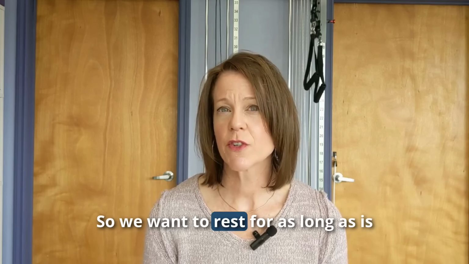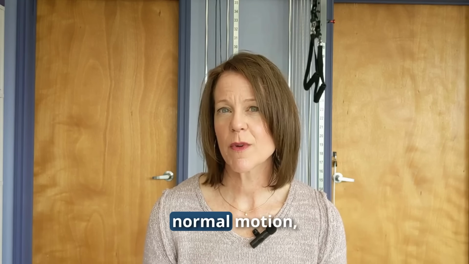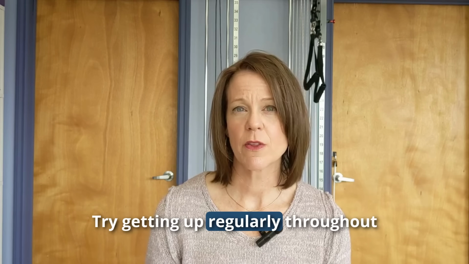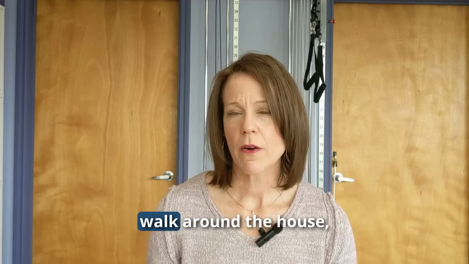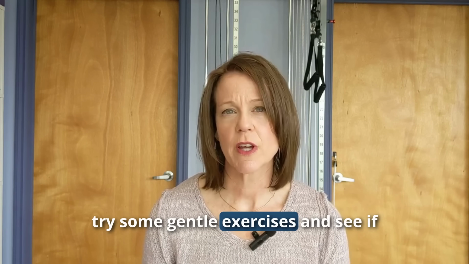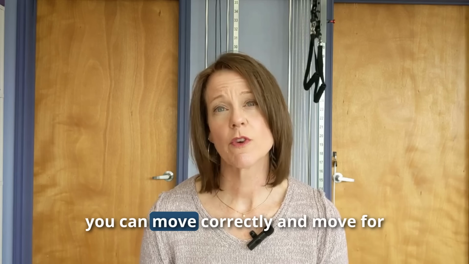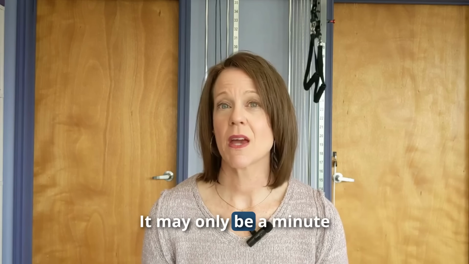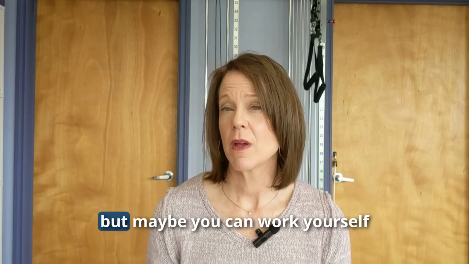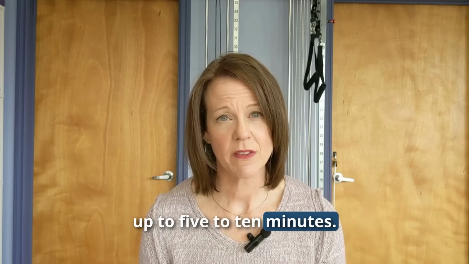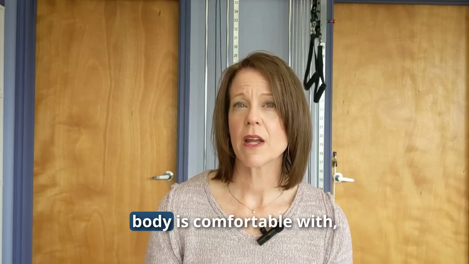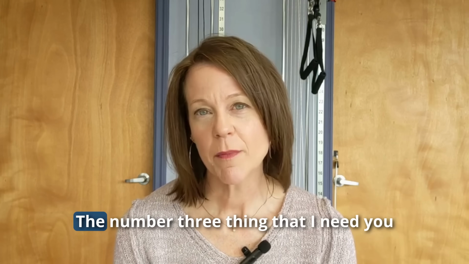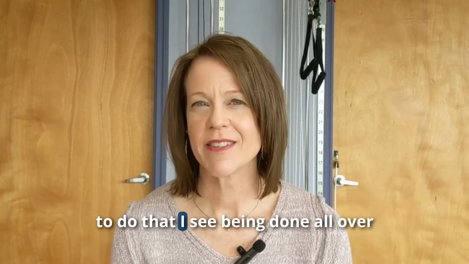So we want to rest for as long as is needed to allow for that normal motion, but we don't want to rest any longer than that. Try getting up regularly throughout the day, every hour or two, walk around the house, try some gentle exercises, and see if you can move correctly and move for as long as you can move correctly. It may only be a minute or two the first time, but maybe you can work yourself up to 5 to 10 minutes. Don't push farther than what your body is comfortable with, and make sure you rest whenever your body asks for it.